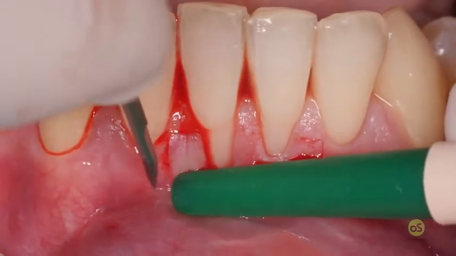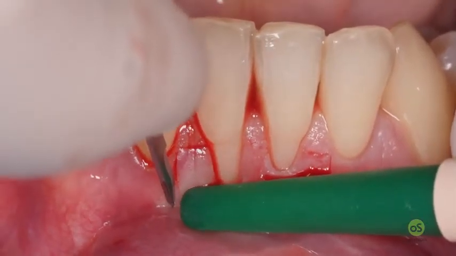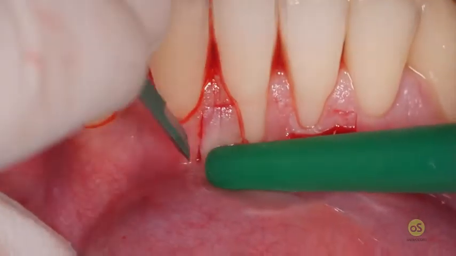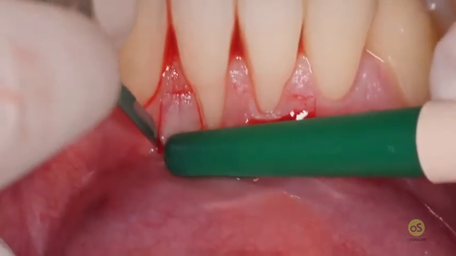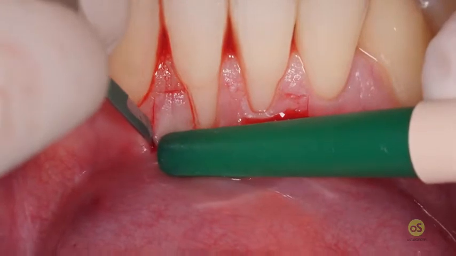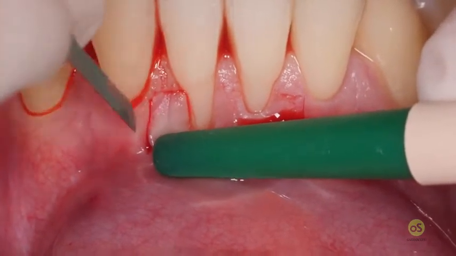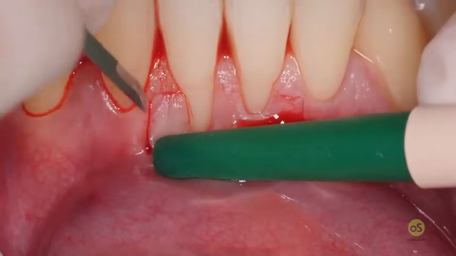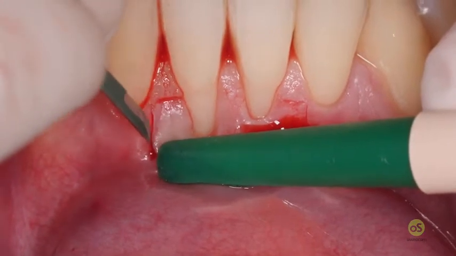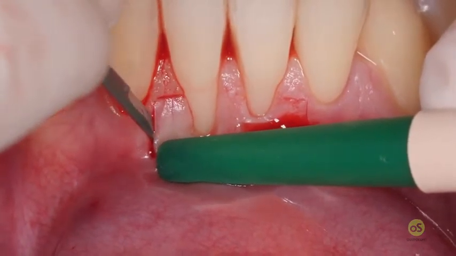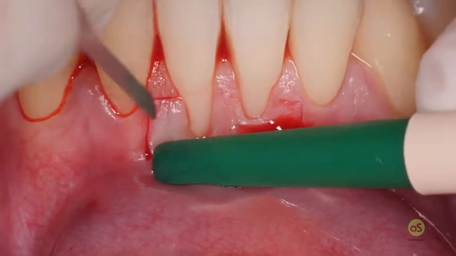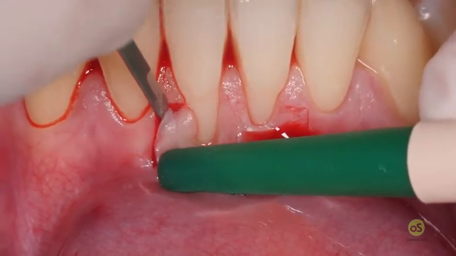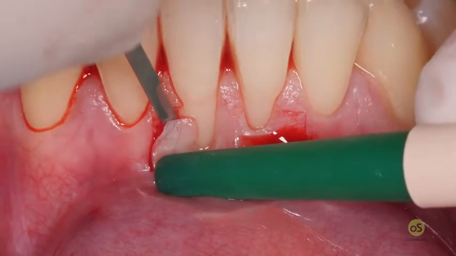I want to see very, very well where to increase the length of the vertical release incision, to bevel this incision, until the whole papilla is elevated with the right thickness, right shape.